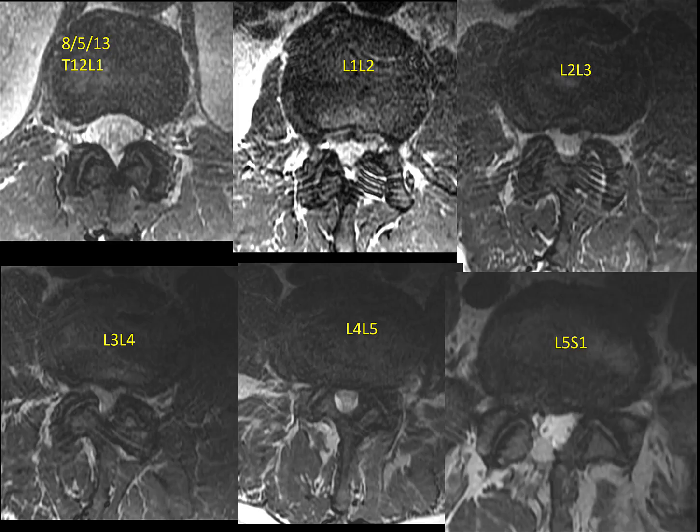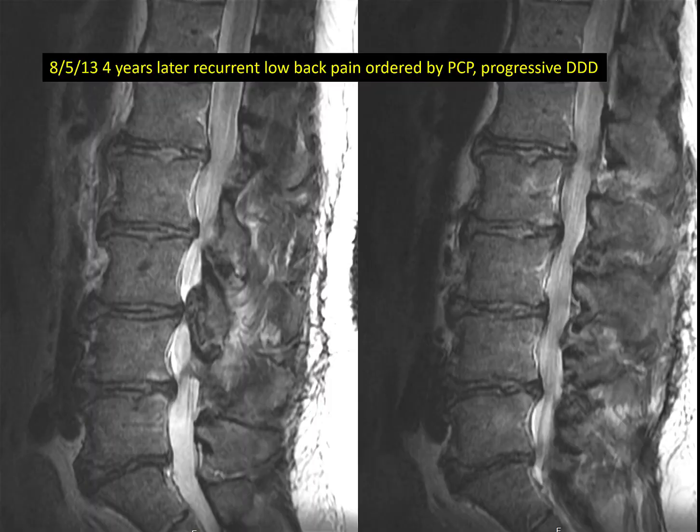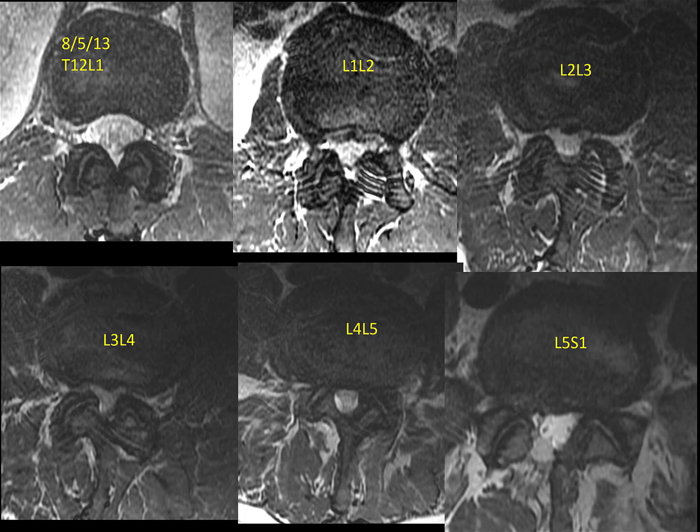So in 2013, he went to his primary care physician with back pain. Do you have any questions so far? No. Okay. His primary care physician ordered an MRI, and this is that MRI. And you see here, T12-L1 looks good. L1-L2 definitely looks better, again, 4 years post-op than it was pre-op.